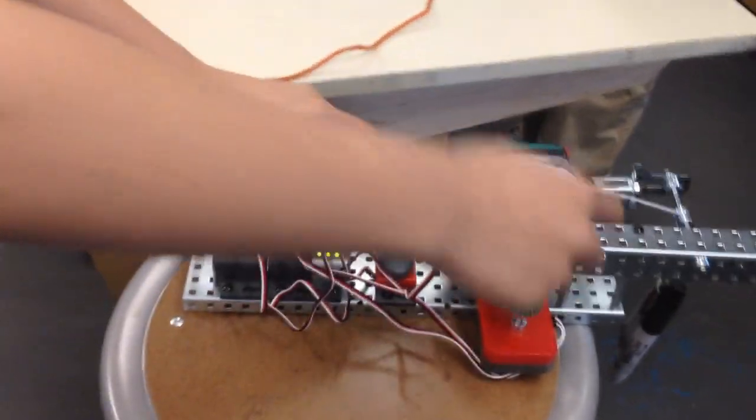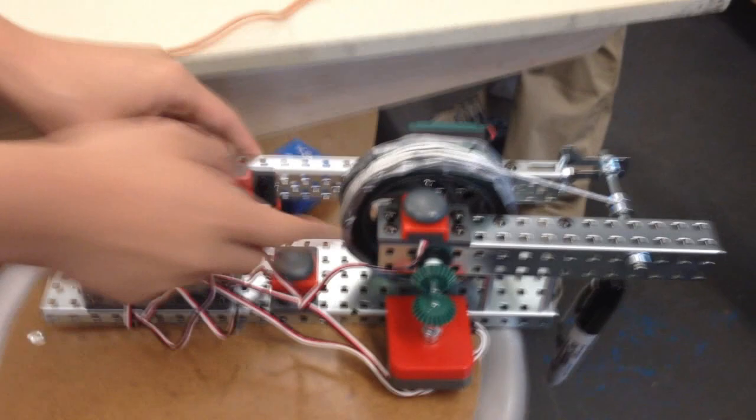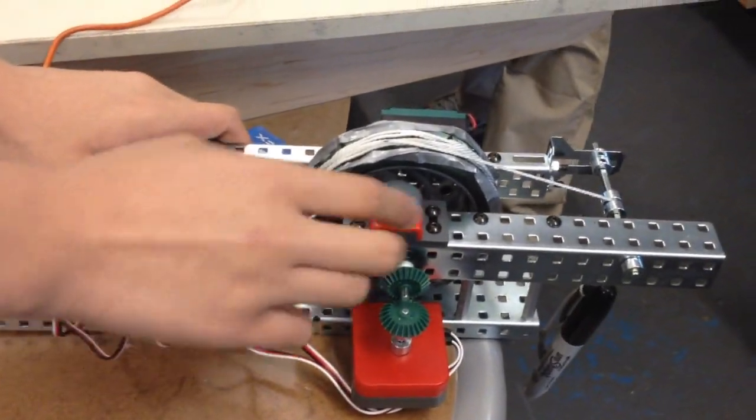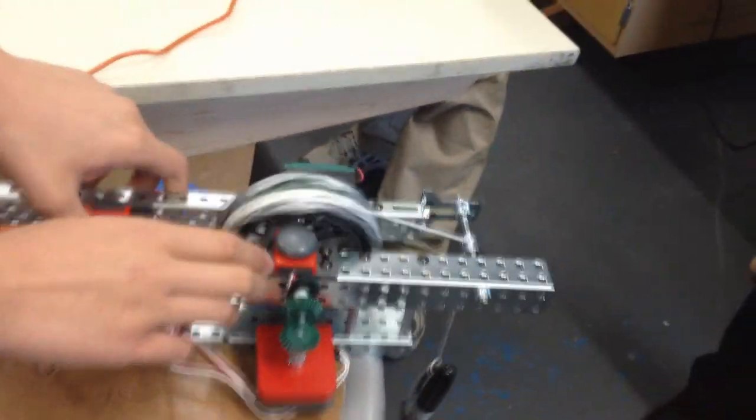Okay, now actually show us the emergency stop working. Now we're going to bring it down, and we have this button right here just in case of emergency. It'll stop the entire program, and stop.